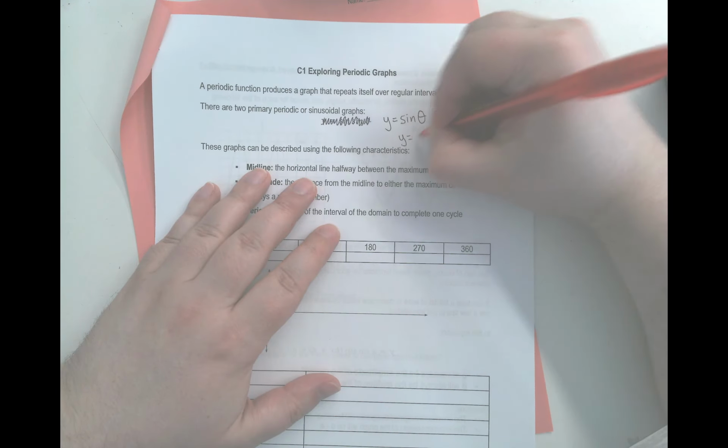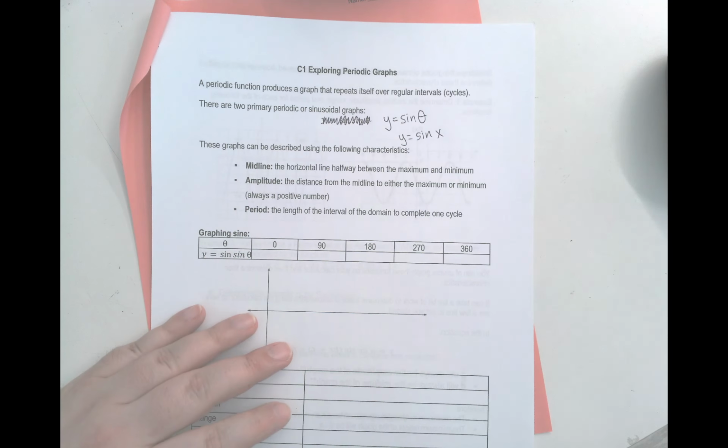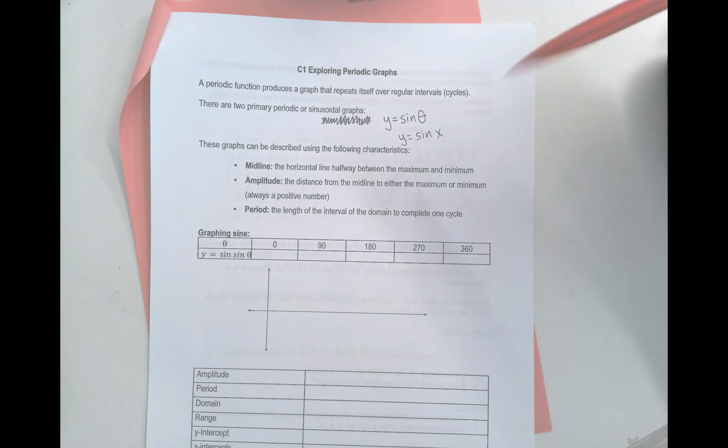And theta is just like my x. You can also use sine of x in this. By the way, just as an aside, there are a number of typos in here, so just watch out for that. So we're going to be using y equals sine x, and there are going to be a number of values when we do regression that are going to change what this graph looks like. But for now, we're just going to stick with the basic.